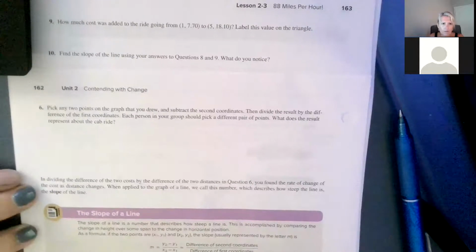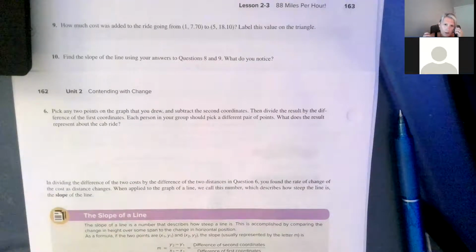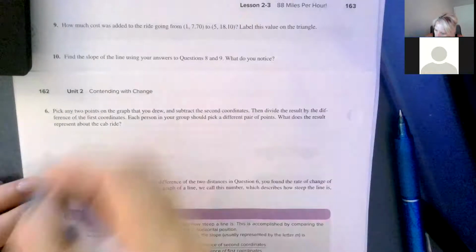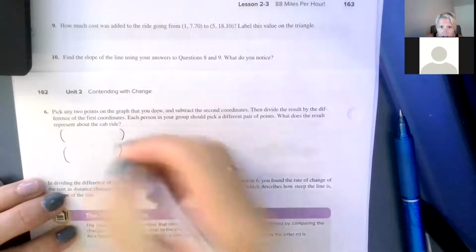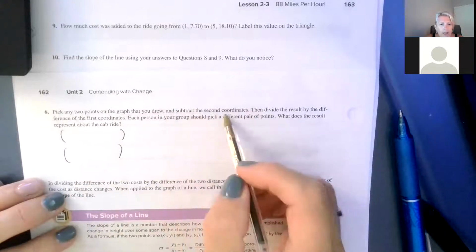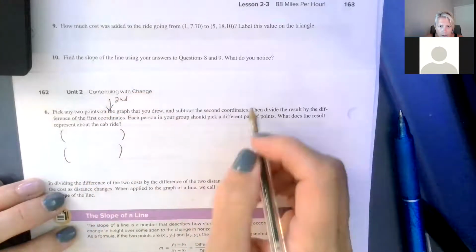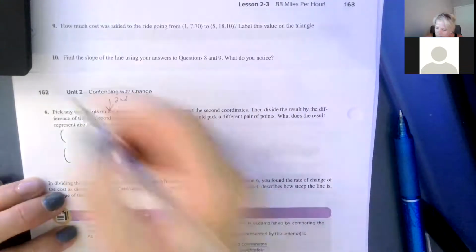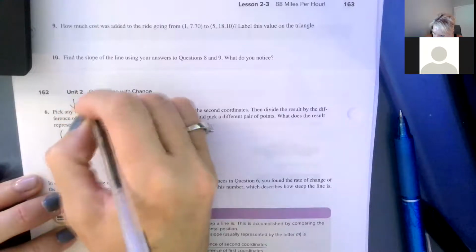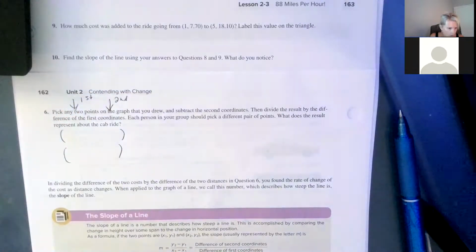to page 162. And it asks us to pick any 2 points in the graph that you drew. So any of the points, we had 0 miles through 5 miles. And let's write them as coordinate points. And then it says, subtract the second coordinates. So these are the second ones on the right. Then divide the result by the difference of the first coordinates. Okay. So I'll let you pick 2 and I'll pick 2, Carter, and we'll see if we come up with the same thing.